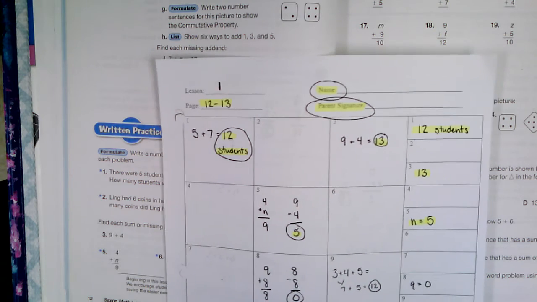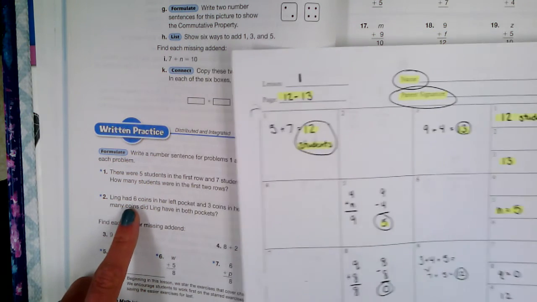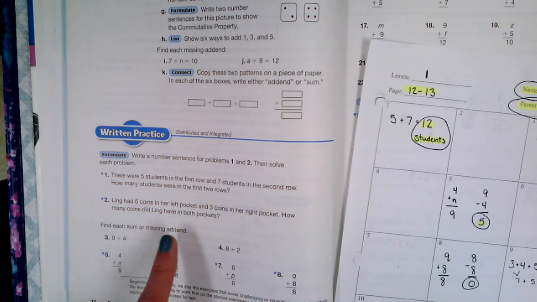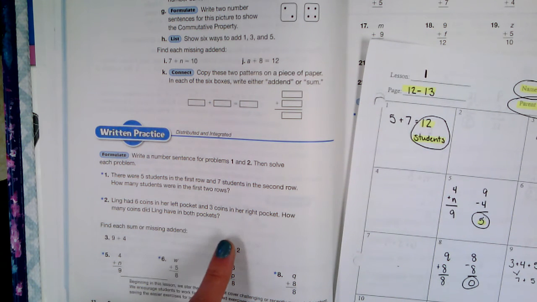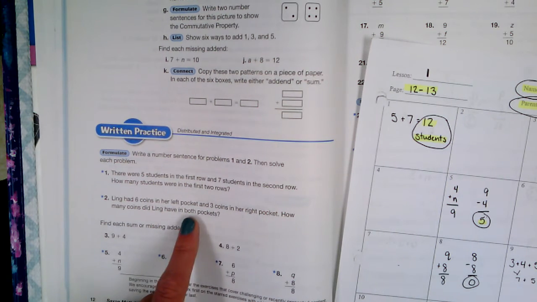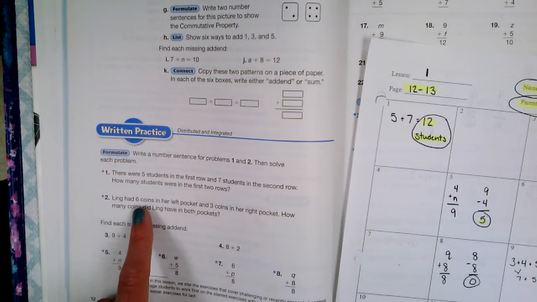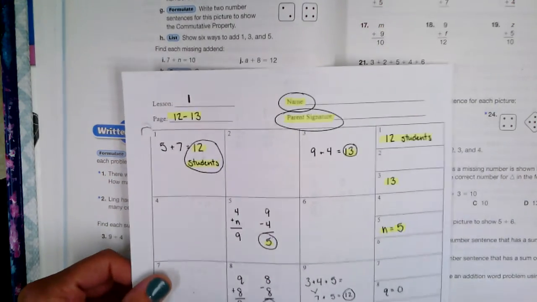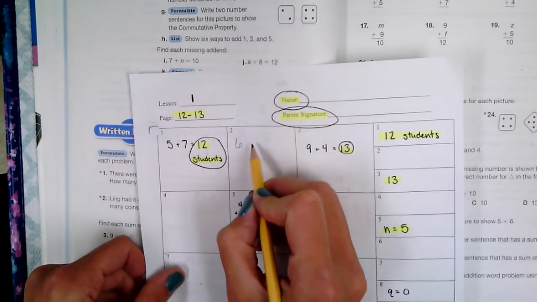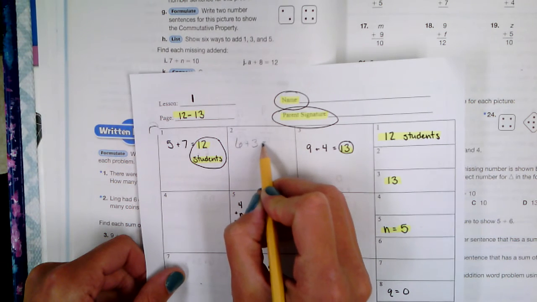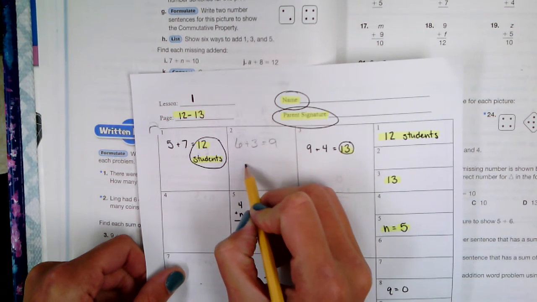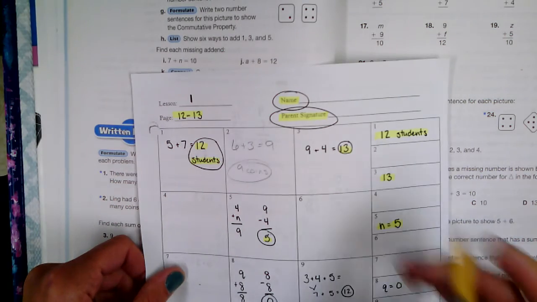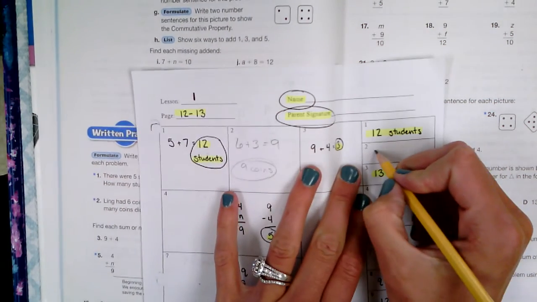Okay, so let's try number 2. Ling had 6 coins in her left pocket and 3 coins in her right pocket. How many coins did Ling have in both pockets? Well, I'm trying to combine both pockets, so I need to add. So I get 6 coins plus 3 coins. So here I'm going to do 6 plus 3 equals 9, and then I need my label, so I'm going to write 9 coins. I'm going to go ahead and circle it, and then I'm going to write that over at the side.